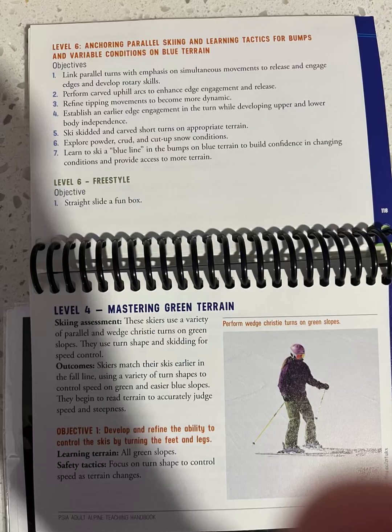Objective. Straight line of fun box. Level 4, Mastering Green Terrain. Skiing Assessment. The skiers used a variety of parallel and wedge Christie turns on green slopes. They used turn shape and skidding for speed control.